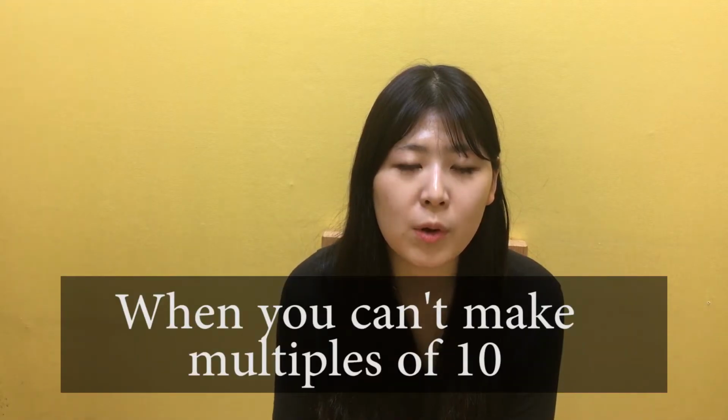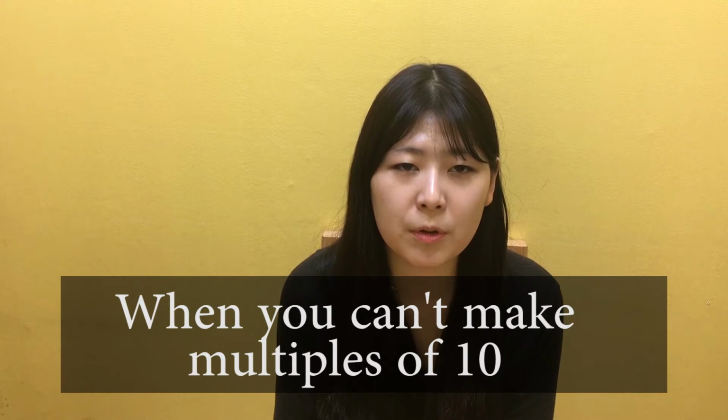You might wonder what if you cannot make the tens multiple by using the 6 cards. It's very simple. You just need to get a new set of number cards. I'll show you that on a game board, and I'm going to talk about the usage of the hourglass as well.